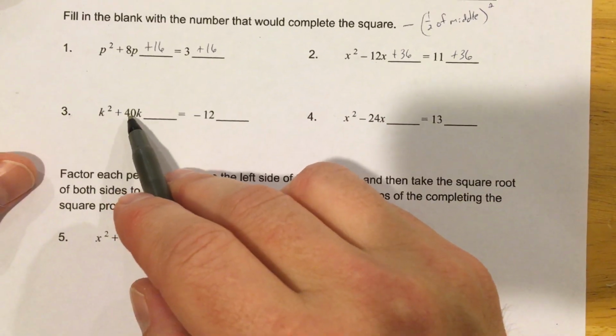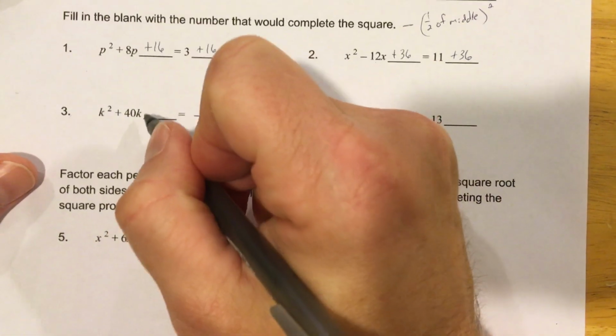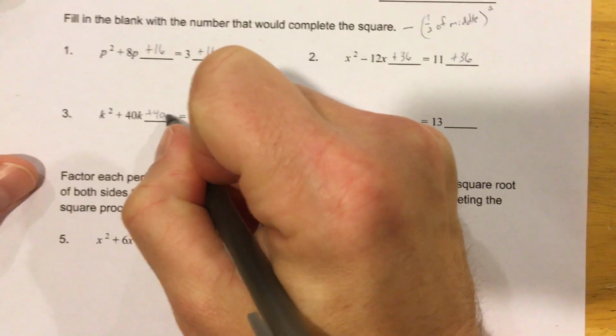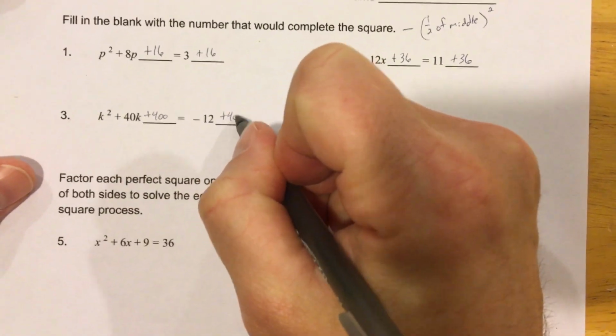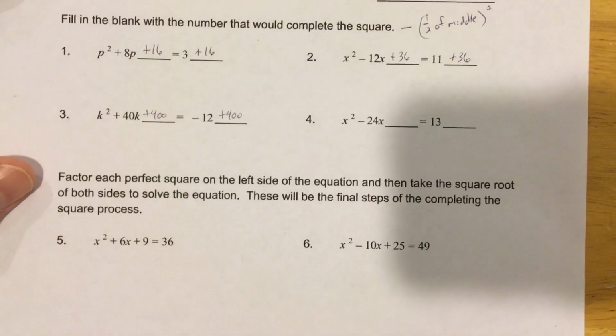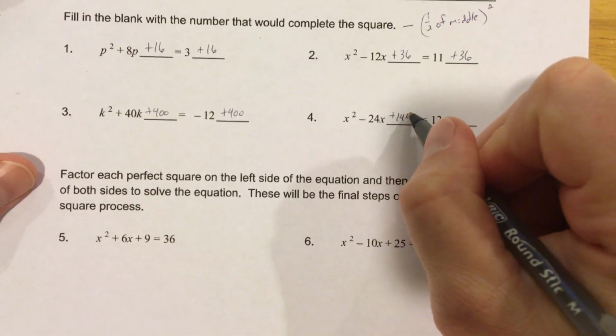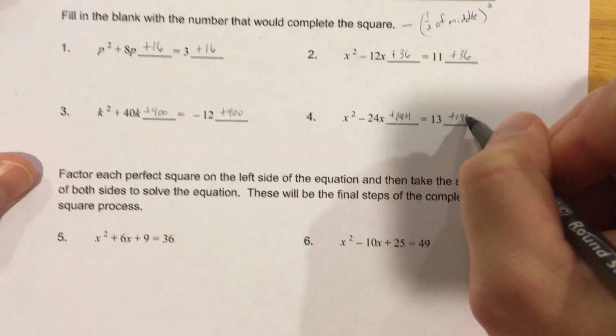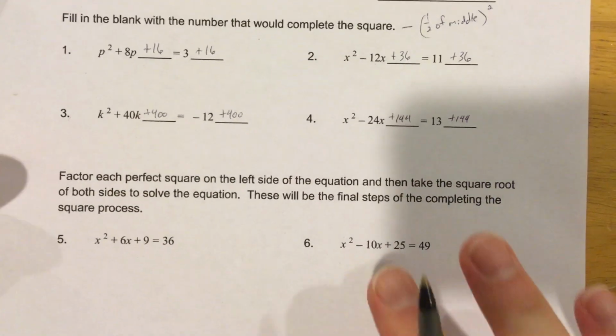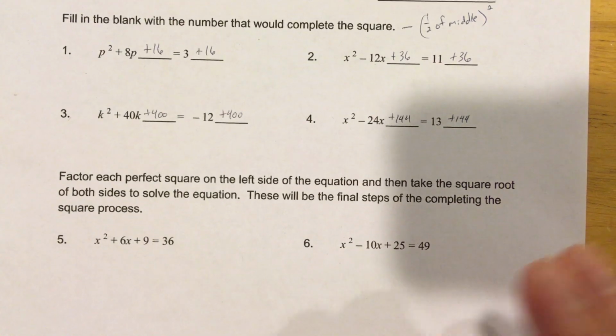So half of 40 is 20. 20 times 20 is 400. We add 400 to both sides. Okay. And then half of 24 is 12. 12 times 12 is 144. So we add 144 to both sides. Okay. Again, this wasn't asking us to do anything else other than that, just kind of start the process.